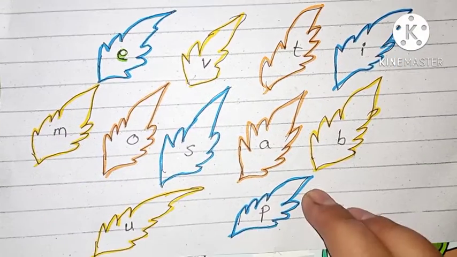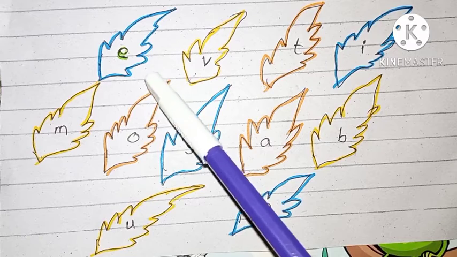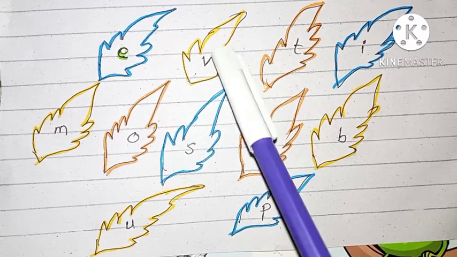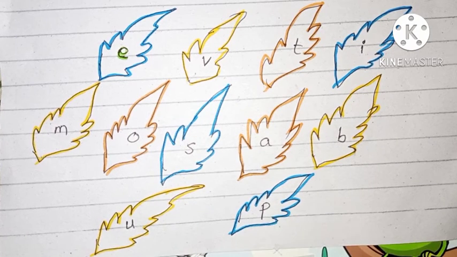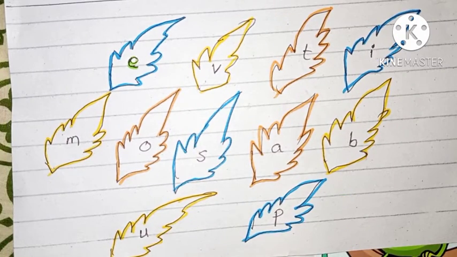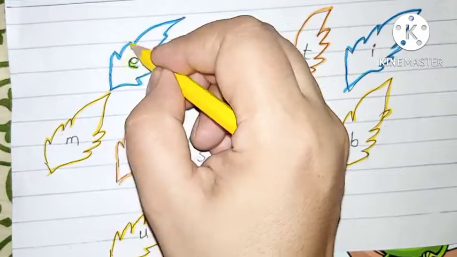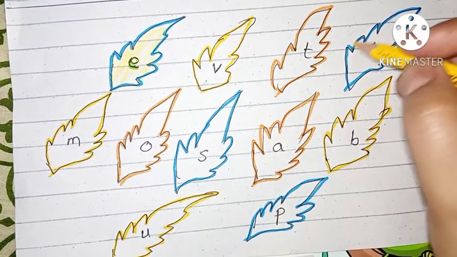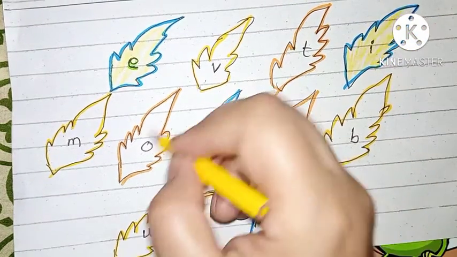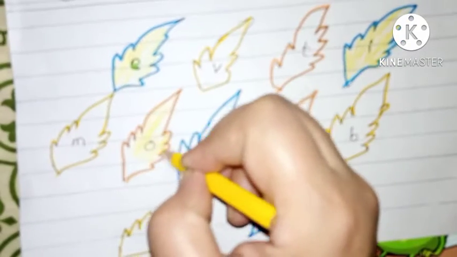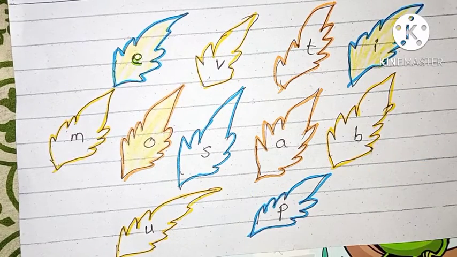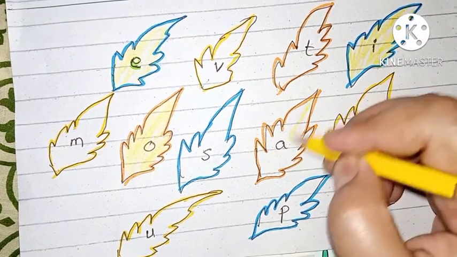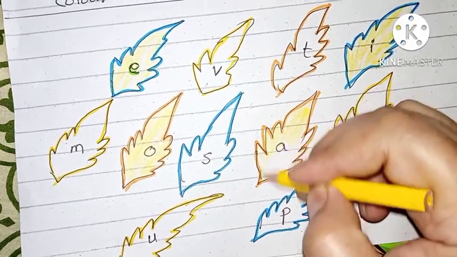Next activity is the leaves which have vowel letters. So there are leaves and we have to color the leaf which has a vowel alphabet. E, V, T, I, M, O, S, A, B, U, P. Now take one color and color only the vowel letters. E, color this leaf. Consonant. I. O. Now you have to ask your child to color these leaves. You can draw any shape over here. A. U.